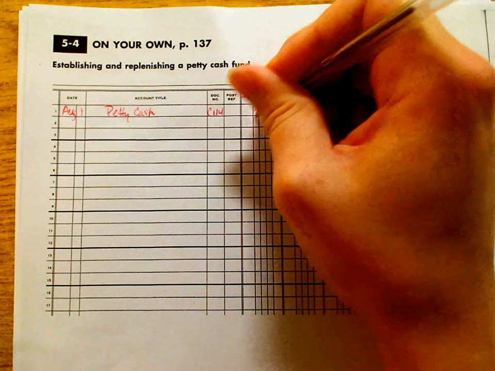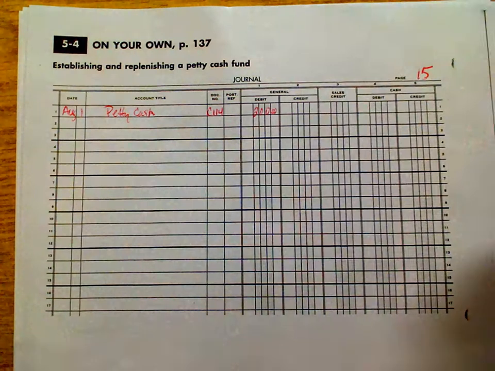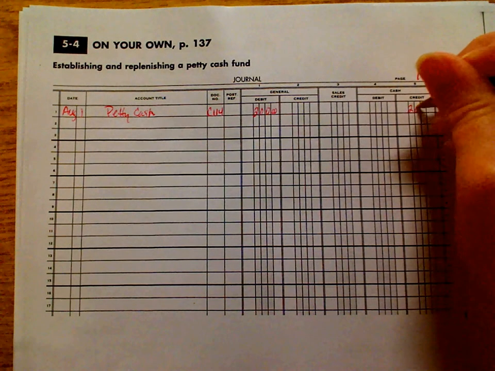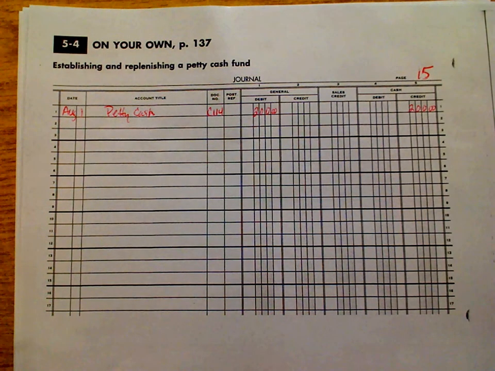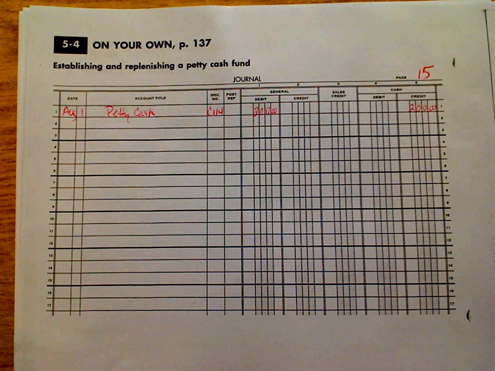Since it's an asset account, I'm going to debit it $200 and credit cash $200. Cash and petty cash are separate asset accounts. Because really when we talk about cash, we're talking about our checking account.